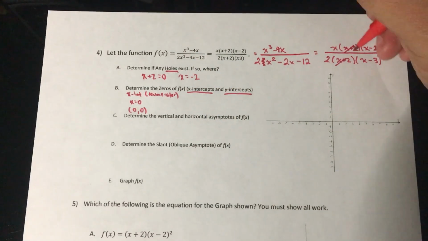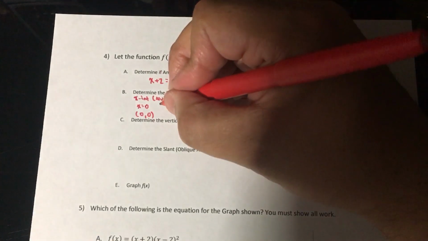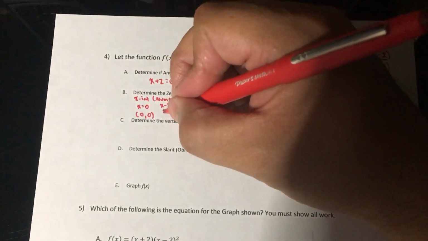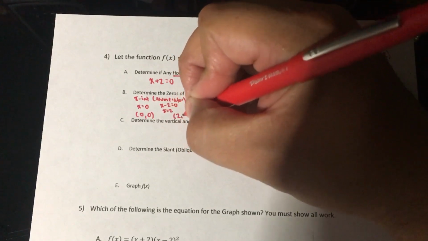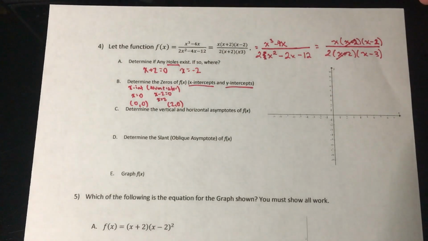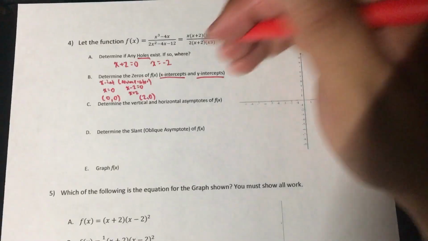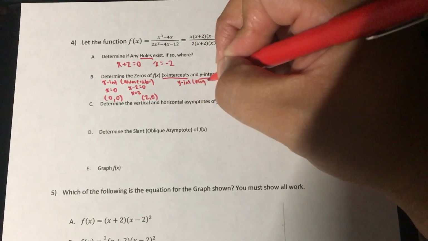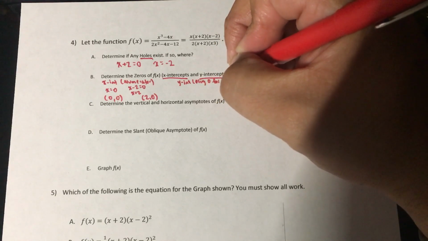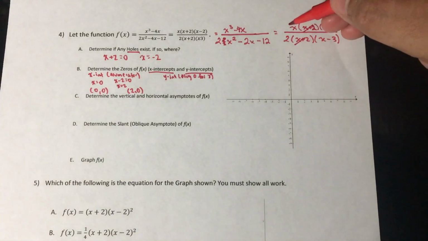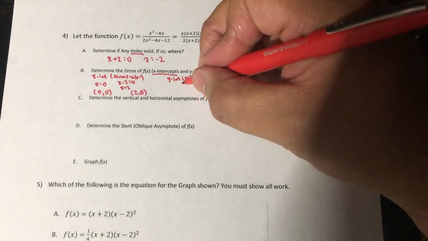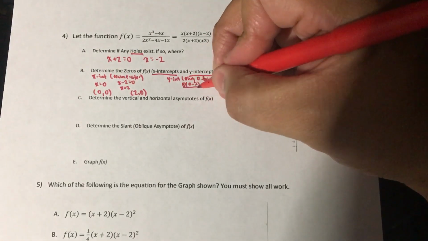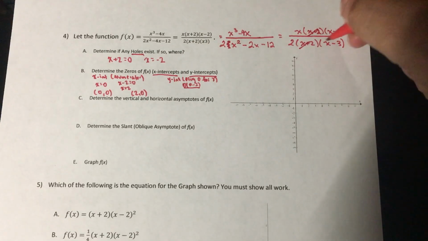I have another factor in the numerator, so x minus 2 is equal to 0. So I have one here at x equals 2. So 2, 0 is also going to be an x-intercept. Now the y-intercept, this one is when I plug in a 0 for x. Okay, so here I'm going to plug in a 0 for x. So 0, and then I have this on top, 0 minus 2 over 0 minus 3.